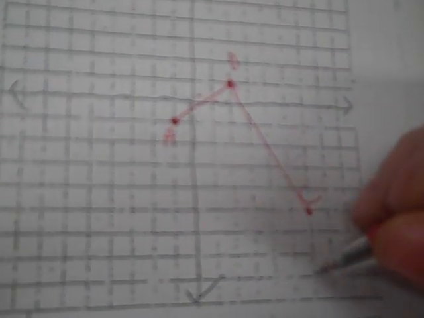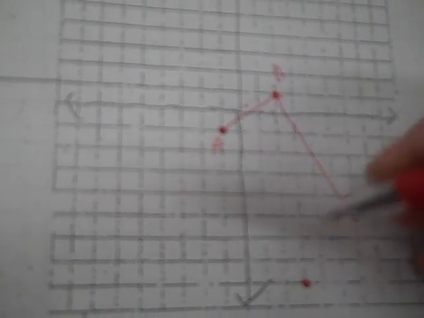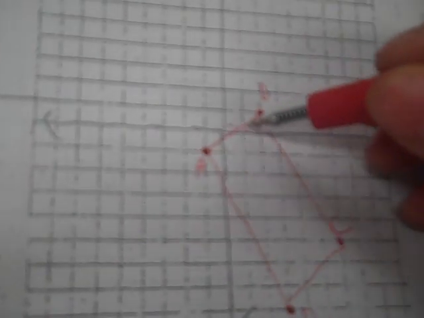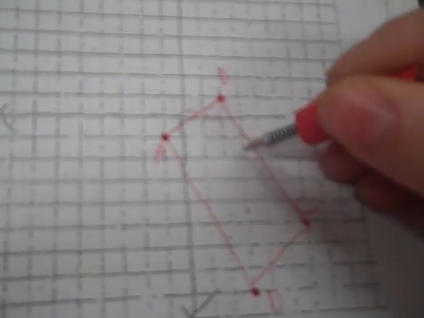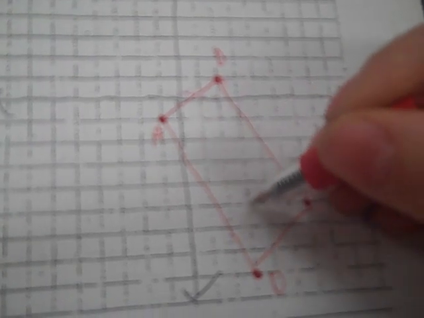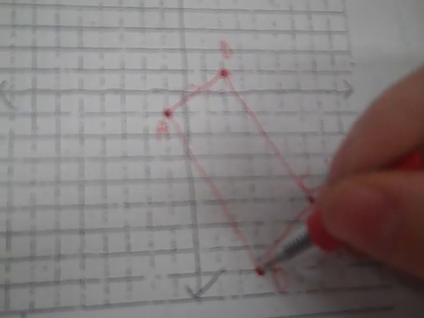Now go to C and make that movement. Go down 2, left 1, 2, 3. Okay, and that's your D point. This is now a parallelogram. So what coordinate is D? Well, it's 1, 2, 3 to the right, and then down 1, 2, 3, 4, 5, 6, 7, 8. So (3, -8) is the coordinate.